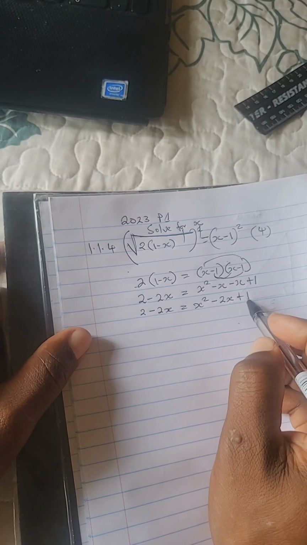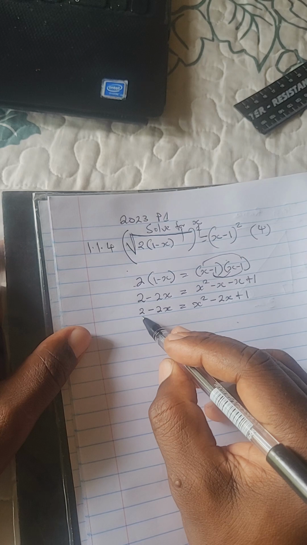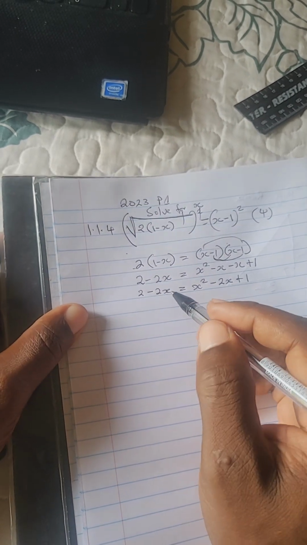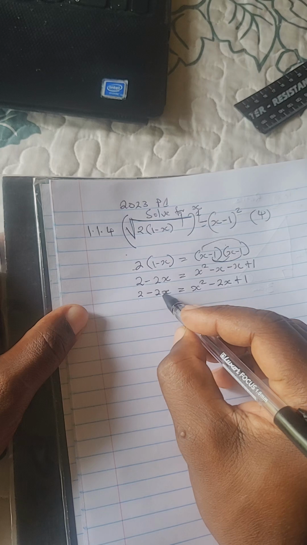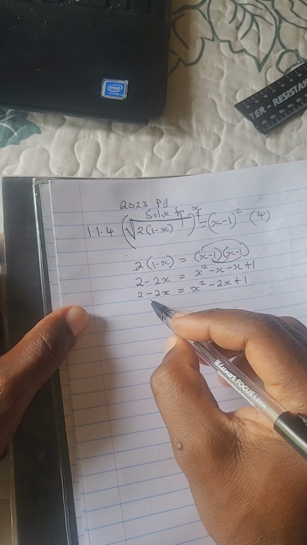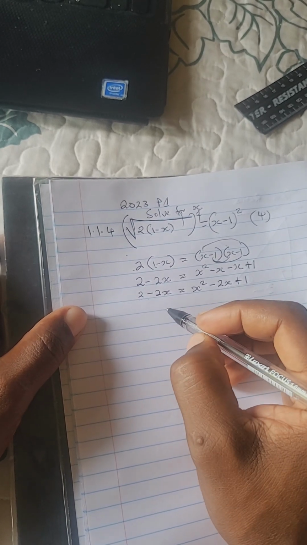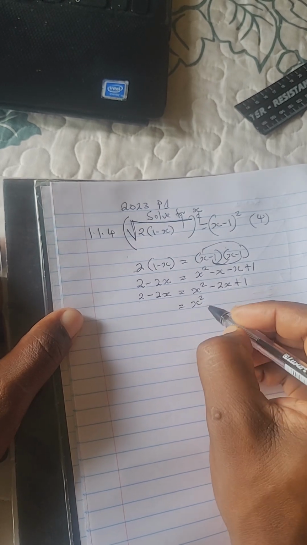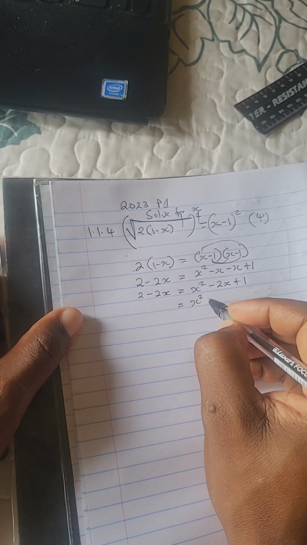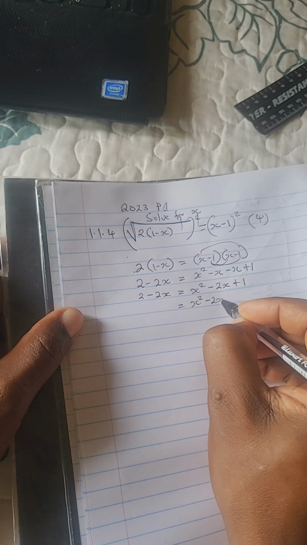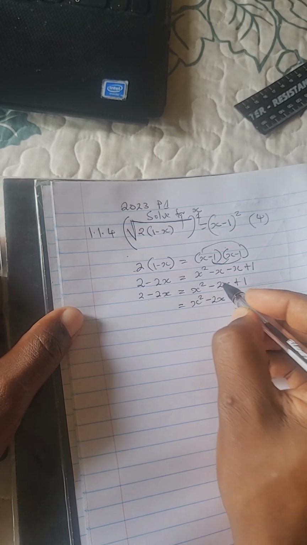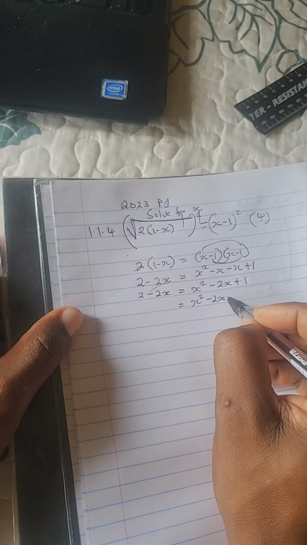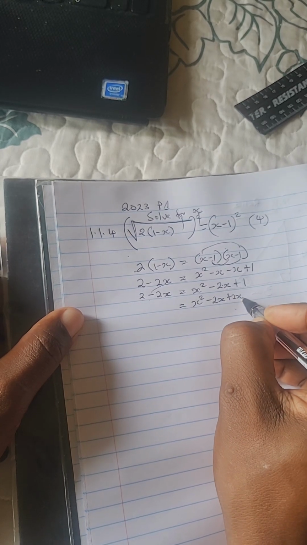Now we have a quadratic equation this side and 2 minus 2x on the left. What we are now going to do is transfer everything that is on the left to that side so that we equate it to 0. So we are going to have x squared, no like term, minus 2x, which is this one. We bring this minus 2 to this side. It becomes plus 2x.